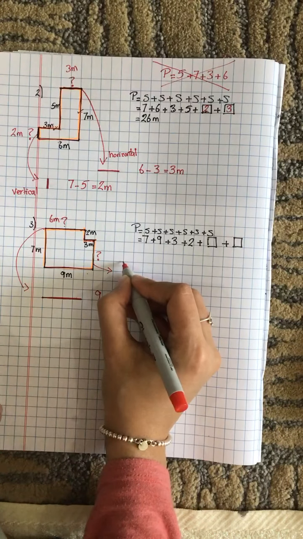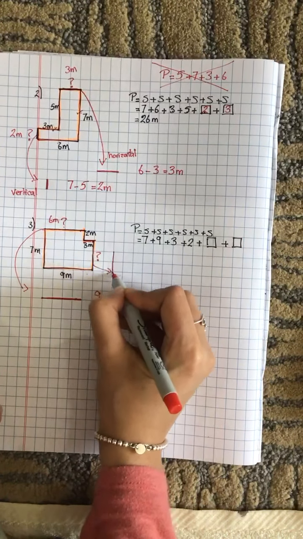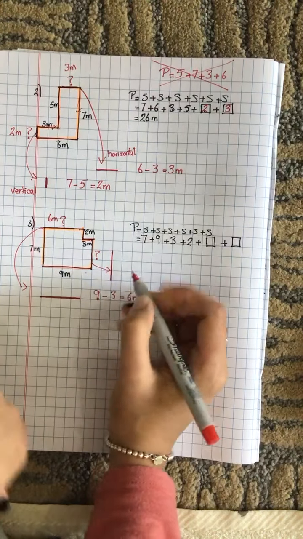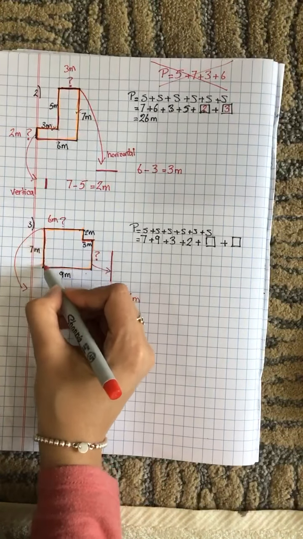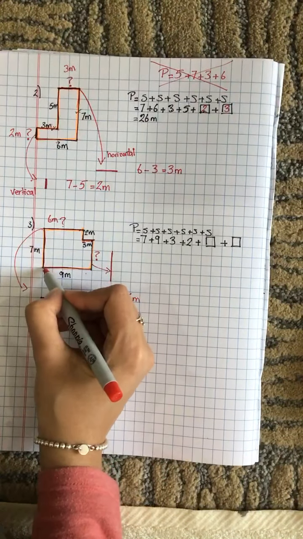That one is a vertical line. So look at all the other vertical lines. I've got one that's 7, and I've got one that's 2. So 7, 2, you subtract them, which is 5. So this one is 5 meters.